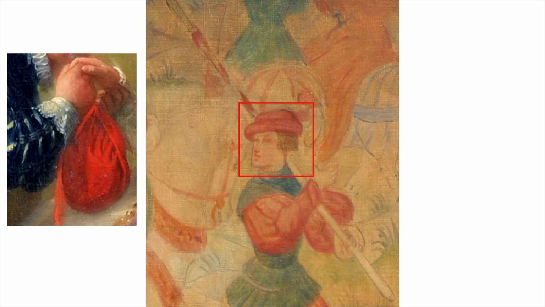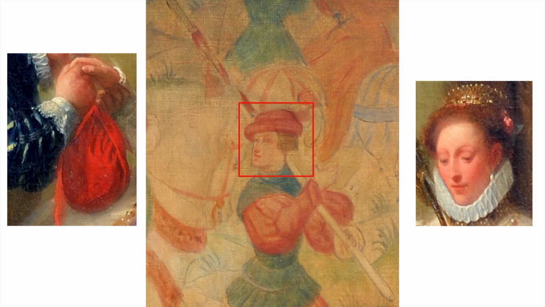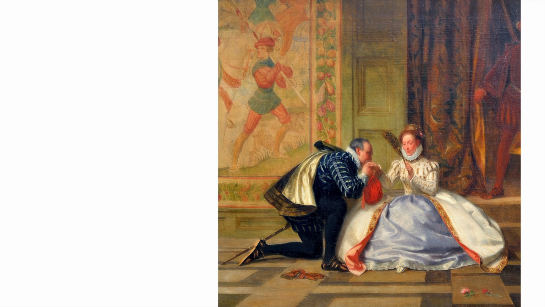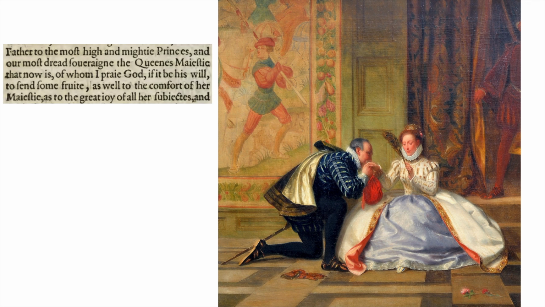Here's the picture of the bright red hat, and you will see it is beneath the joining hands of Robert Dudley and Elizabeth I. You will also notice the young man seems to have the same colour hair as the Queen. How interesting.